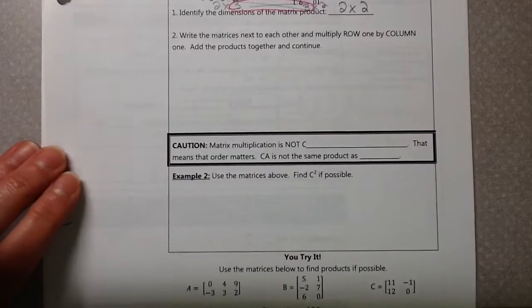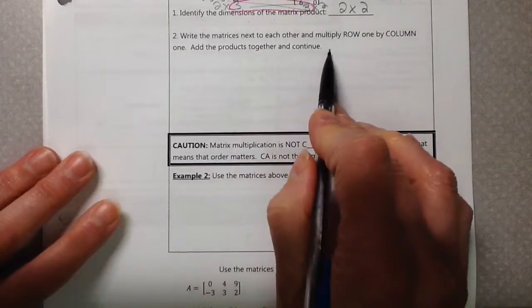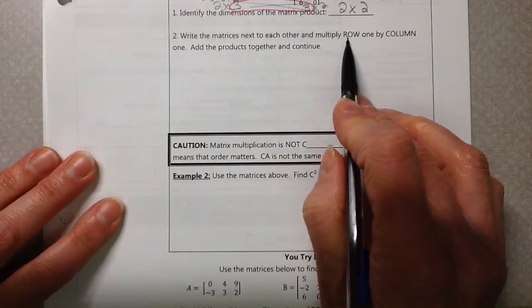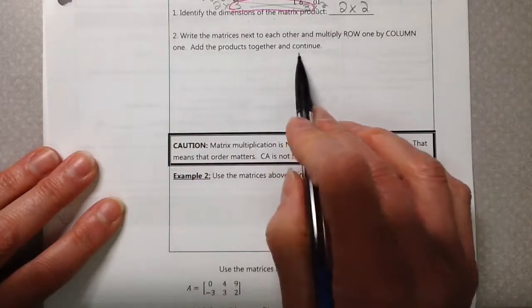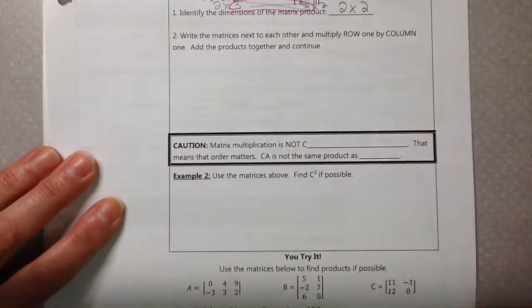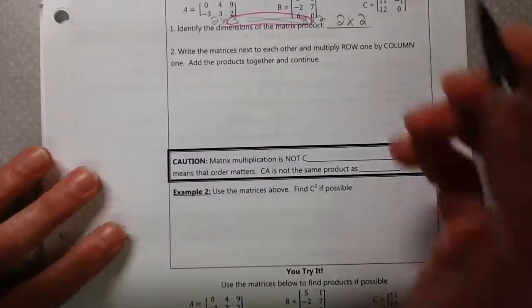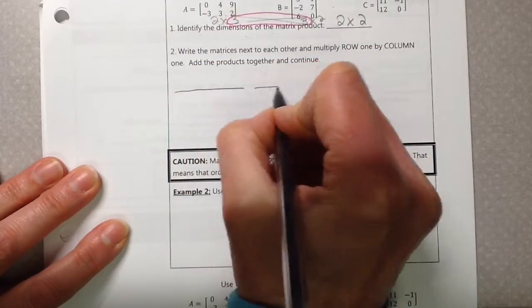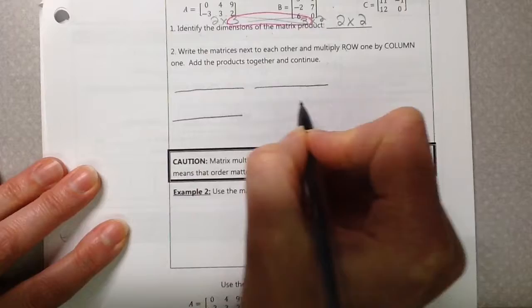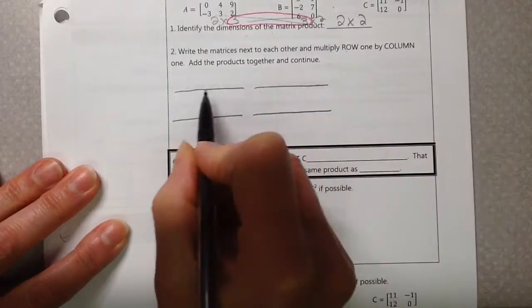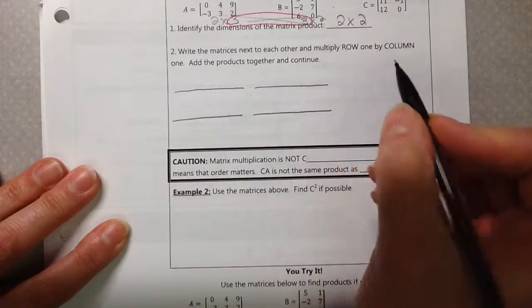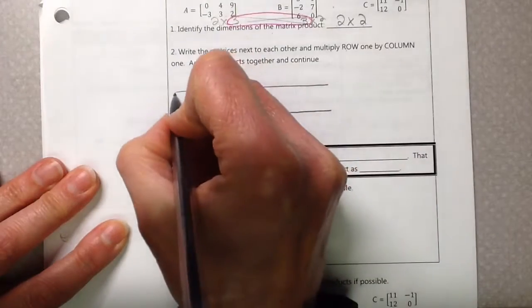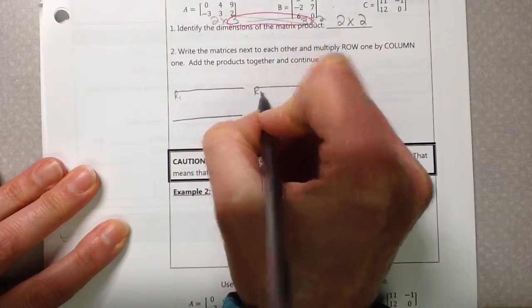Okay, so we write the matrices next to each other, multiply row 1 by column 1, add the products together and continue. Since we have a 2 by 2, I'm going to have you draw two rows and 2 columns. This is row 1, row 1.